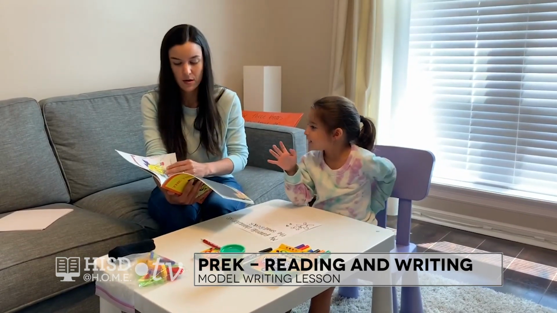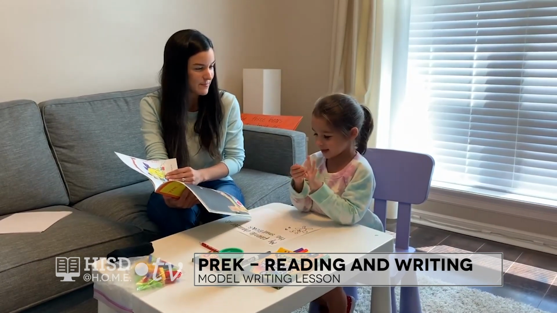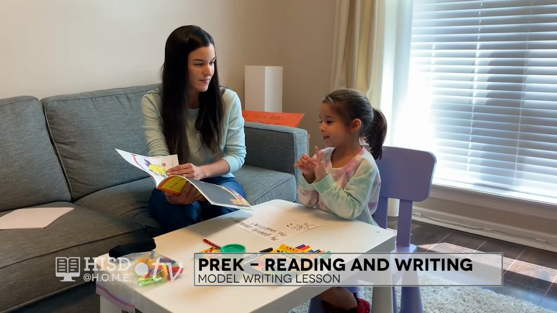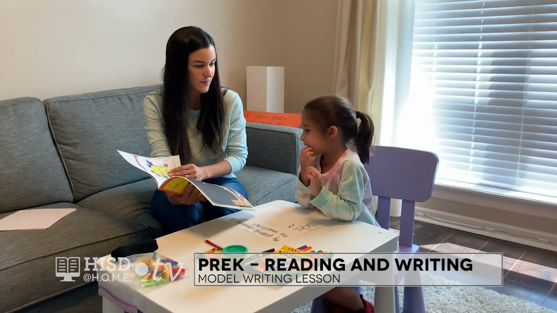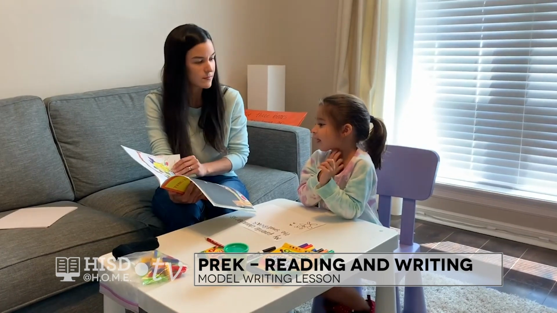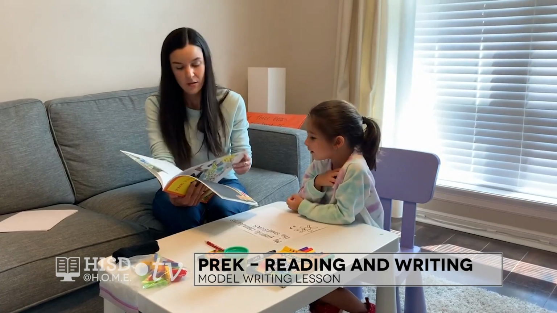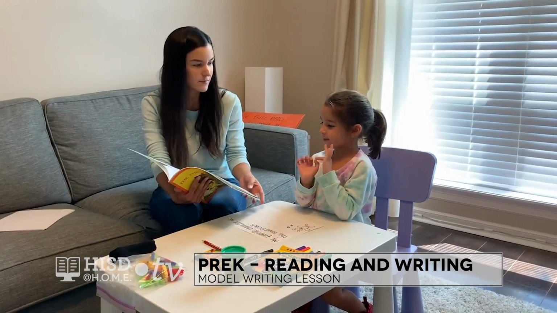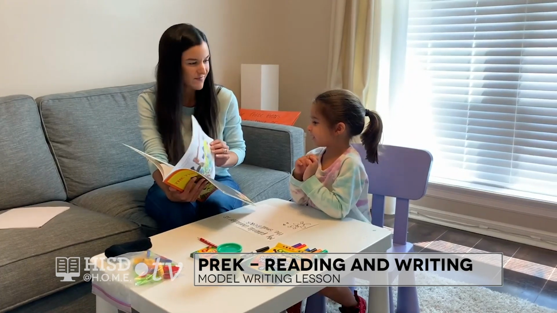The big bear and the medium size bear said someone is sleeping in my bed. Mm-hmm. And the baby bear said someone is sleeping in my bed, and she is there.